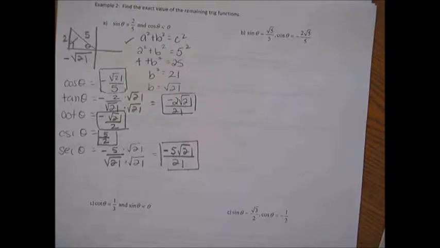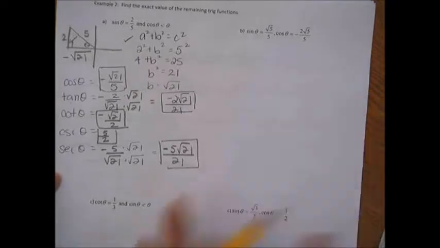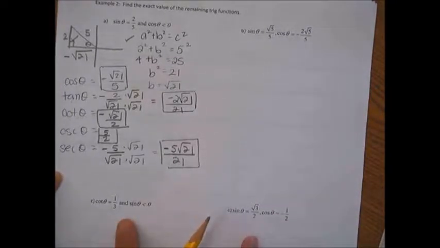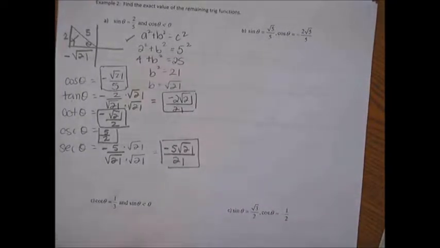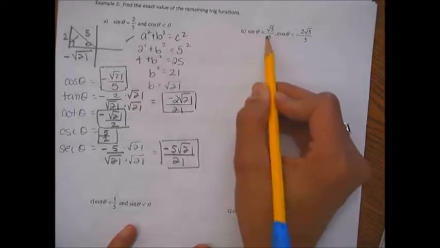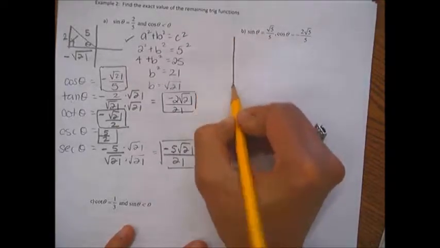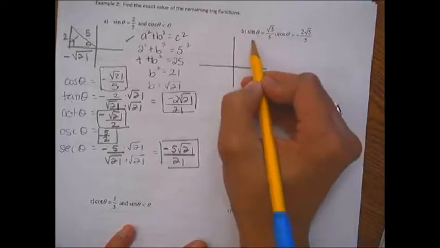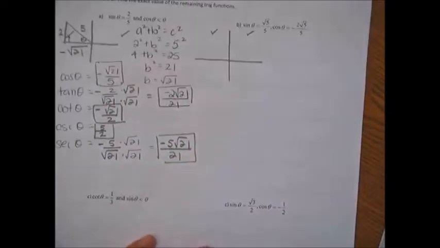Okay, so what I'm going to do is another one, and I'm going to leave these 2 at the bottom for you guys to do. So let's check this out. It says here sine is positive, so let's draw it out. Sine is positive in this quad and this quad, okay?